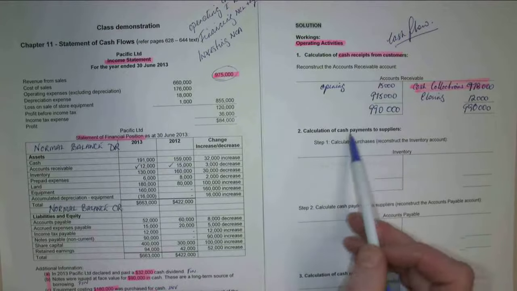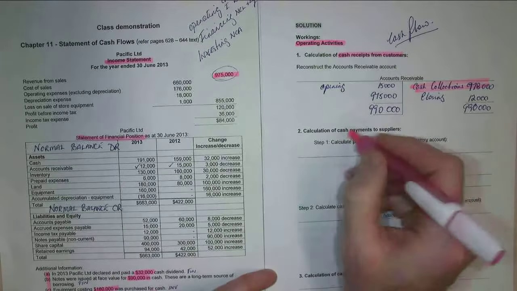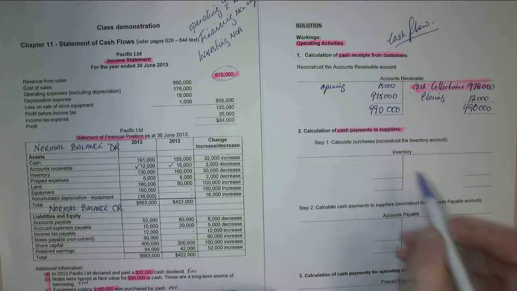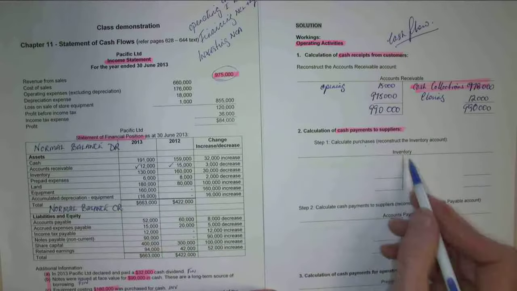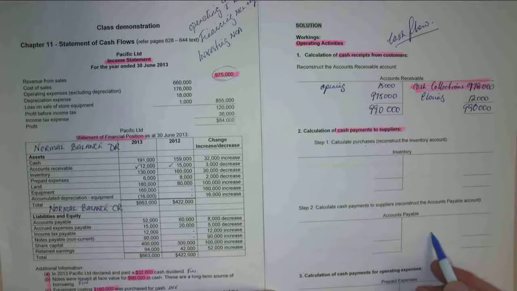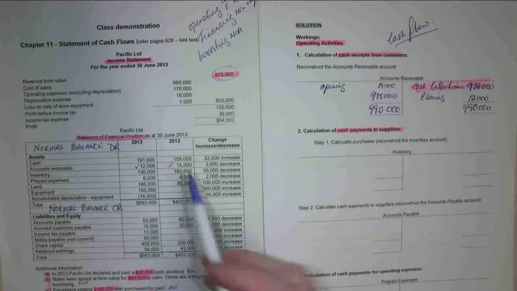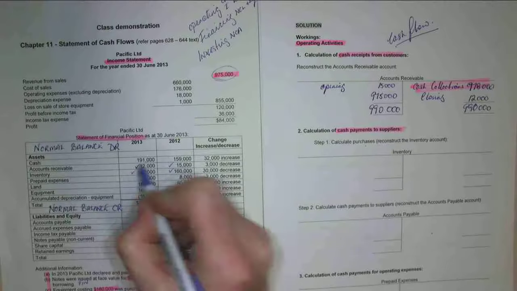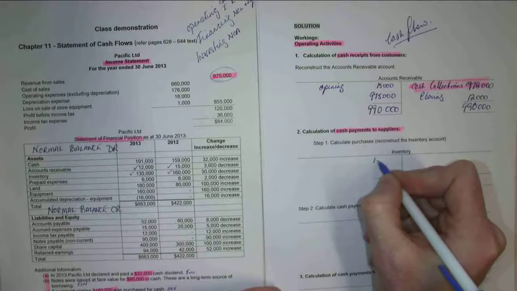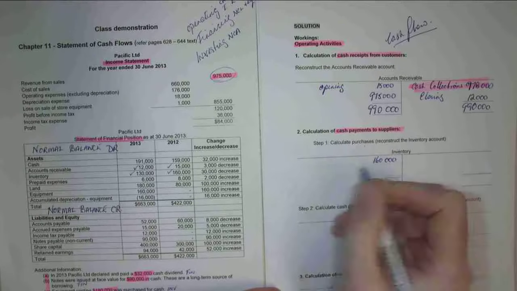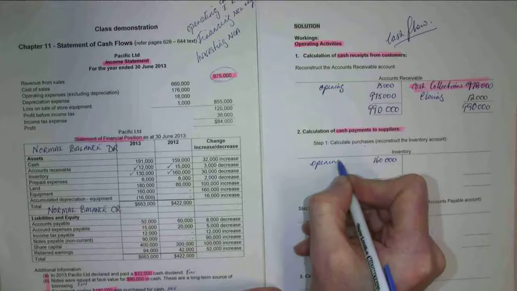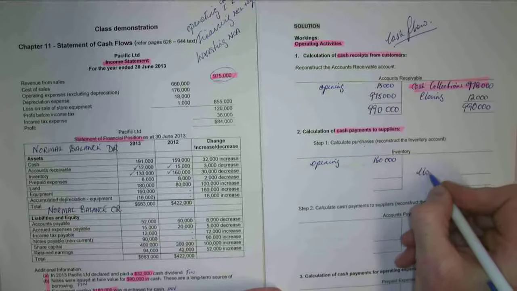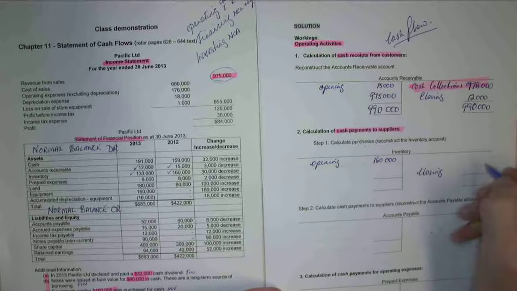Now my next step is I want to work out what my cash payments to my suppliers are. Now it's a two-step process. We've got to calculate purchases, but first we need to reconstruct the inventory account, which will give us some information which I'll put into my accounts payable so we can find out the cash. So let's have a look at my inventory account. I had an opening balance of 160 and a closing balance of 130. So I'll put those in. 160 is my opening, and my closing is 130.